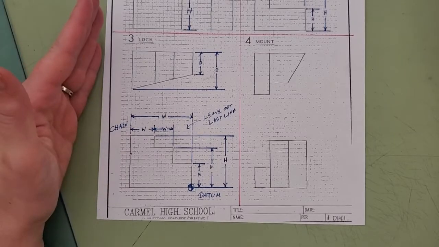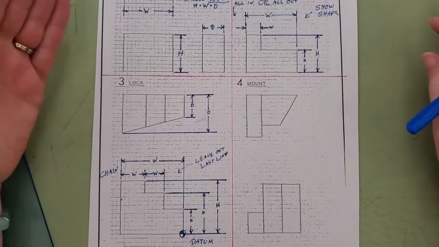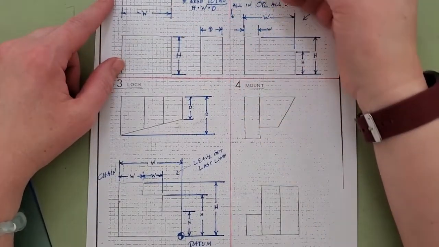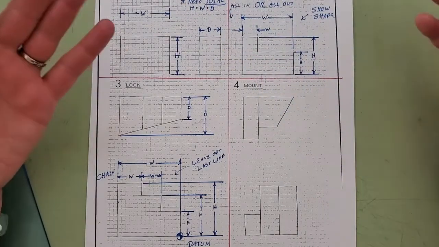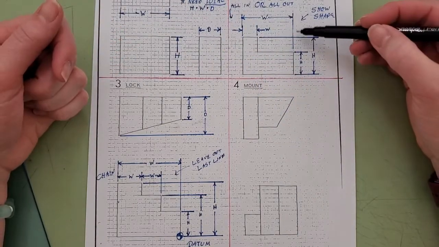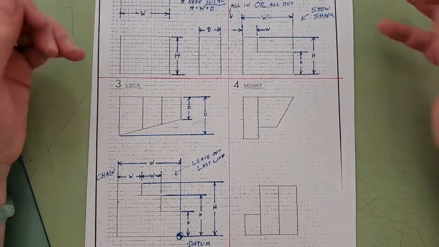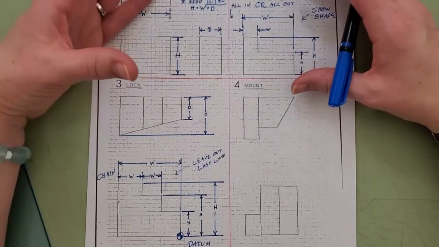I would like you to point out that in my drawings, I keep the dimensions in between views. If you think about where you would transfer lines back and forth to create these drawings with your construction lines, those construction lines are what we usually convert into extension lines to put our dimensions on. So 99% of the time, you're going to keep it between the views.